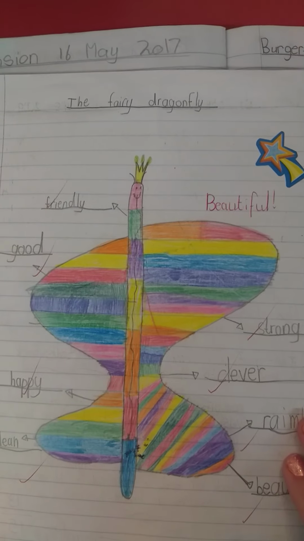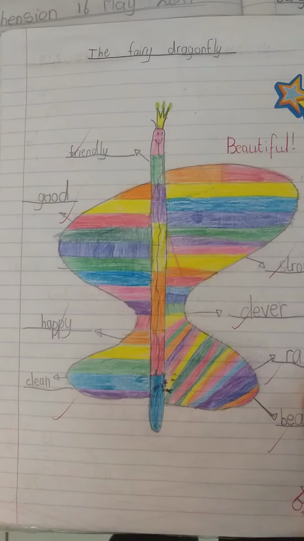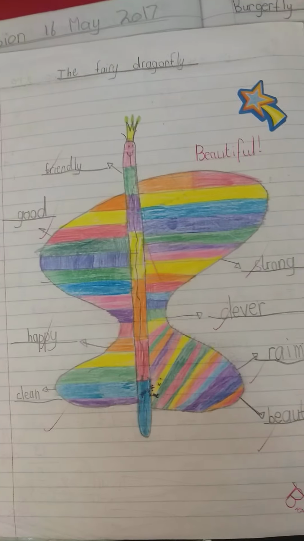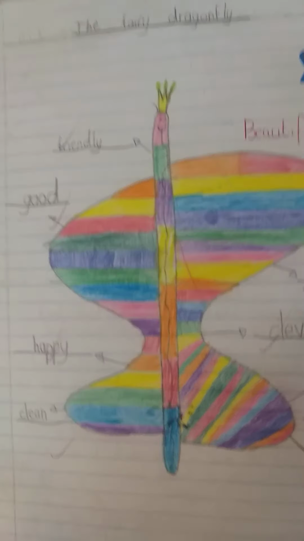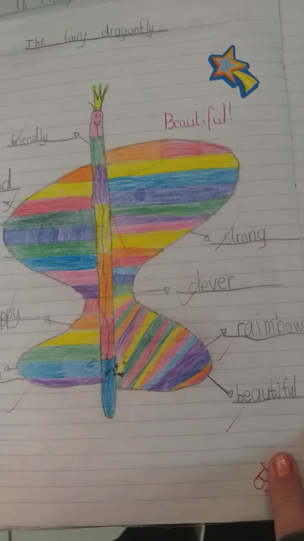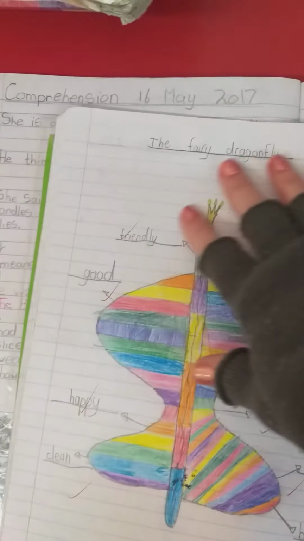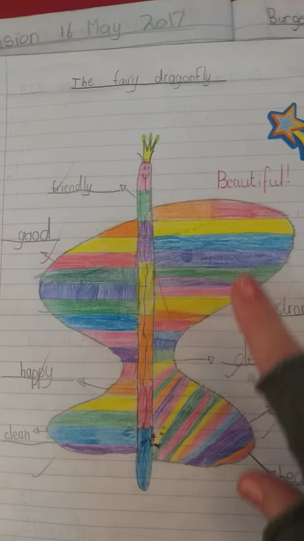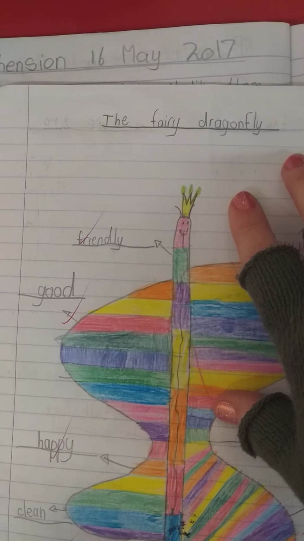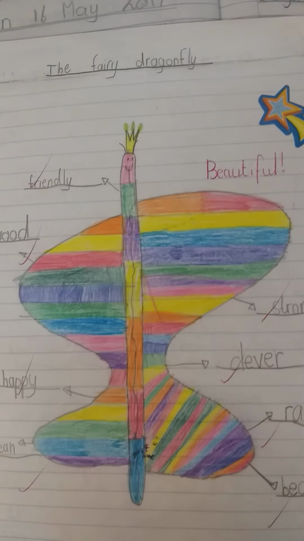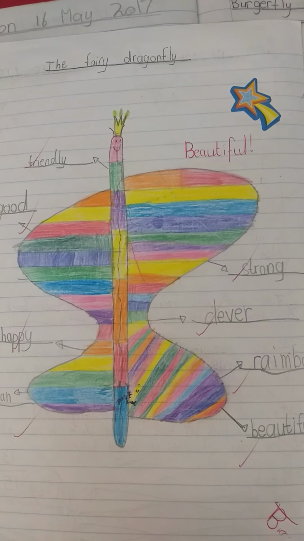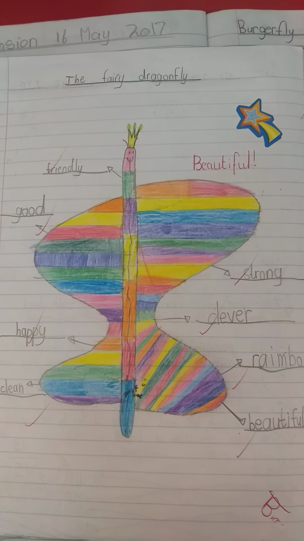Here's another one. This one is called the fairy dragonfly. There's the fairy dragonfly. It's even got a little crown on it. Very colorful, and it's surrounded by adjectives. I want you to use your own imagination. Don't copy these ideas. Come up with your own thing, and let's see what you come up with.